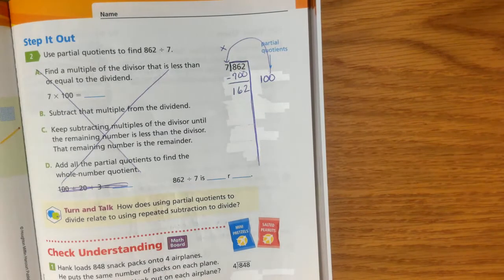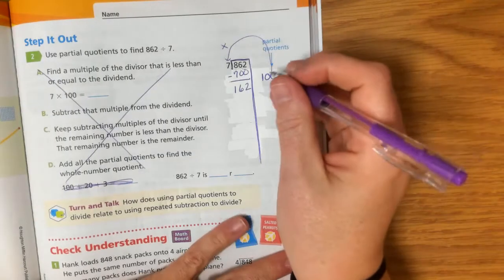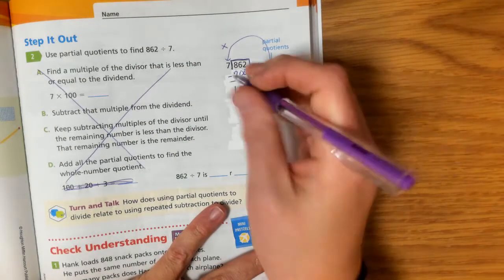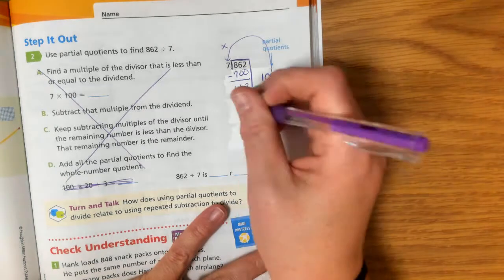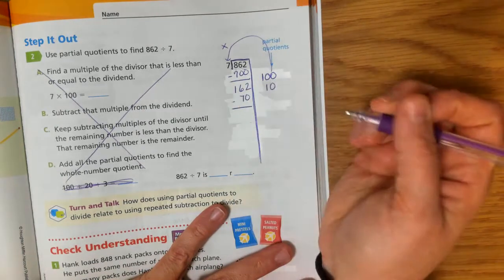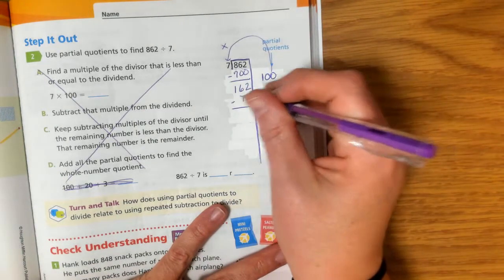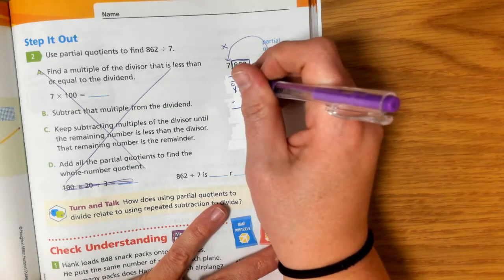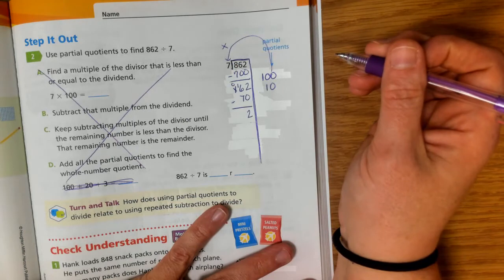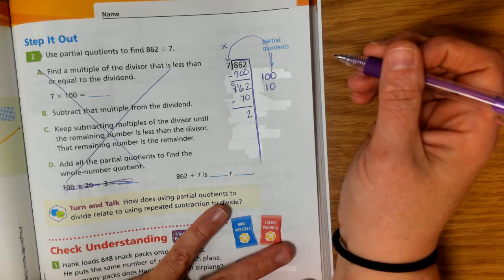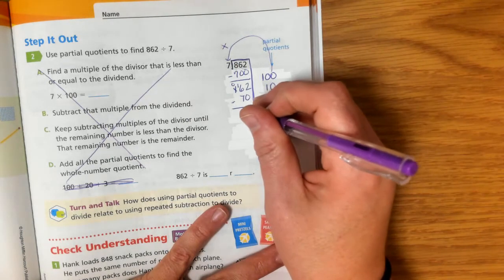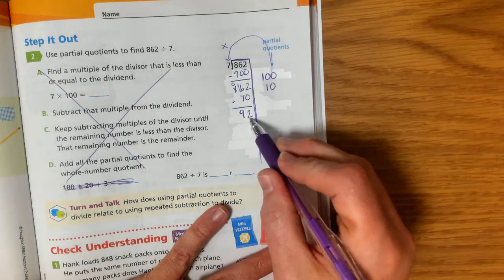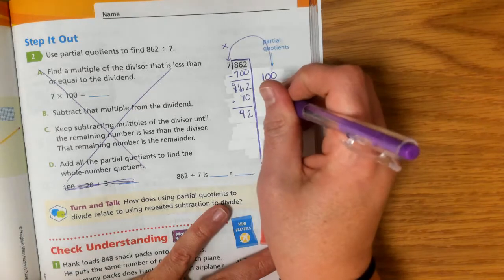Now, looking at my number, so I did my 100, could I try a 10? 10 times 7 is 70. So I could subtract here, right? 2 minus 0 is 2. I can't do 6 minus 7, so I do need to do some regrouping. 16 minus 7 is 9, so I have 92. I could do another 10.